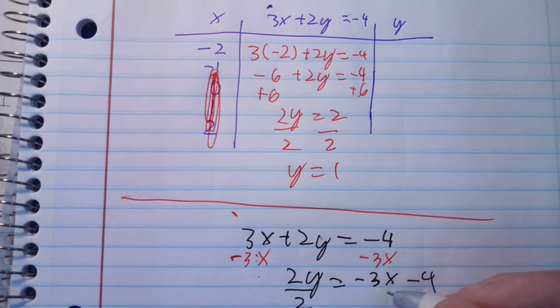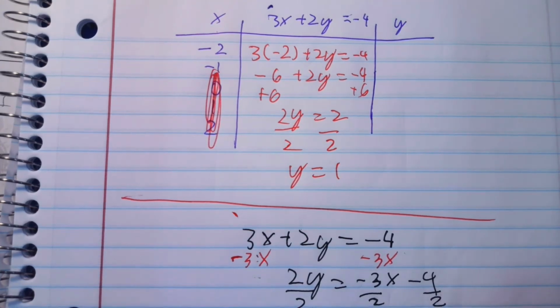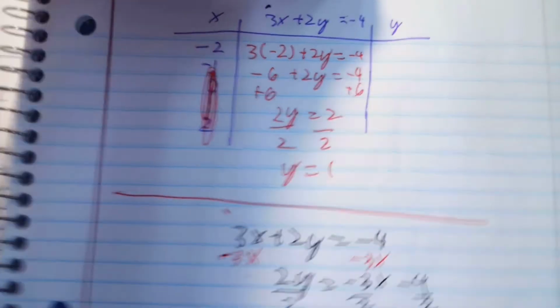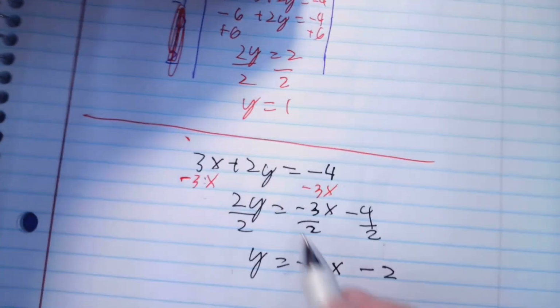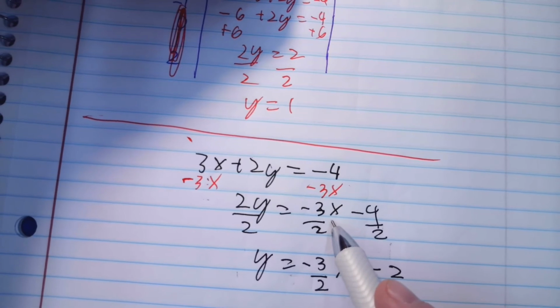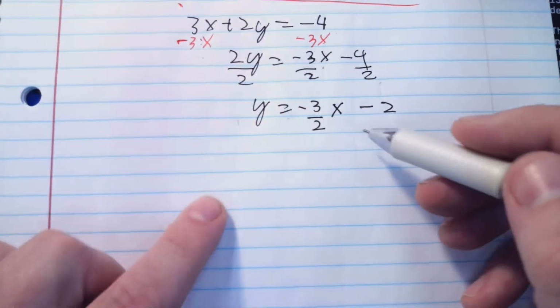Then I divide by 2. Well, this is a good sign anyways, because now I have a fraction, and I hate fractions, so we're going to have to kill it. But this is going to be way easier to do in a T-table, isn't it? So I had to do the work, but I only had to do the work how many times? Once, even though I need to do 5 different points.